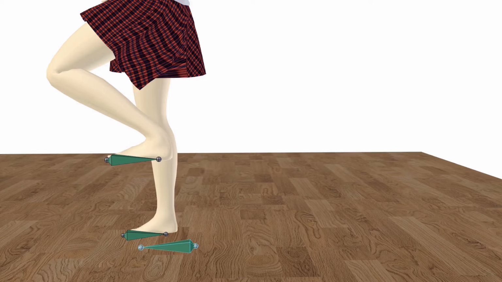The next mode is the toe axis mode. This allows for rotation of the toes. The movement will be like this. This mode only works in IK.